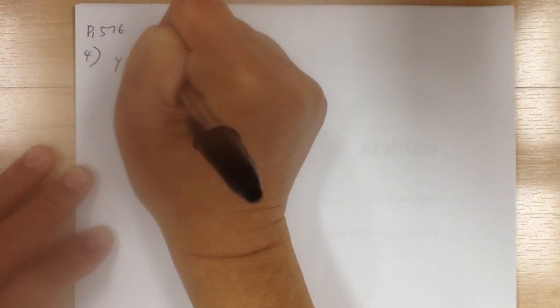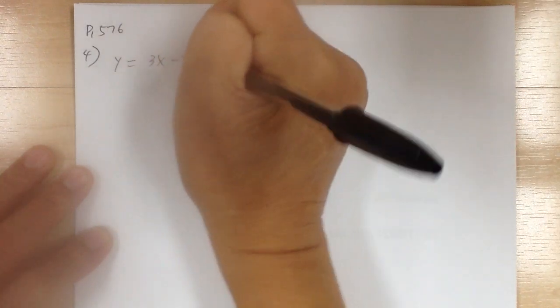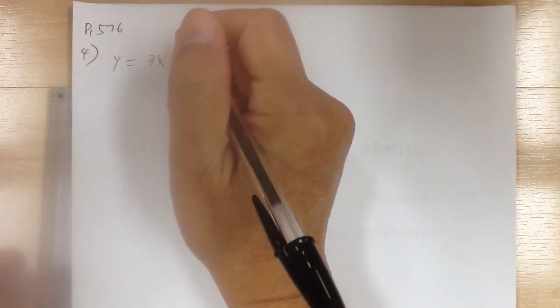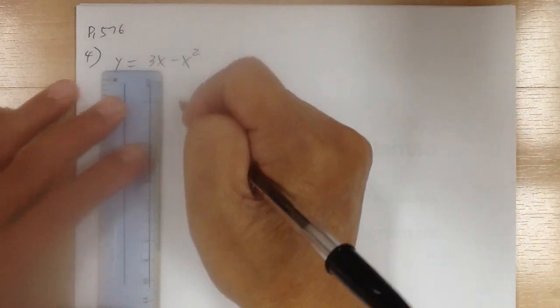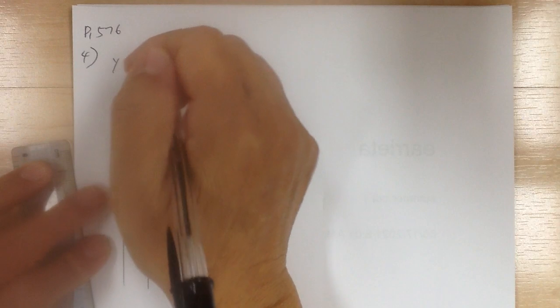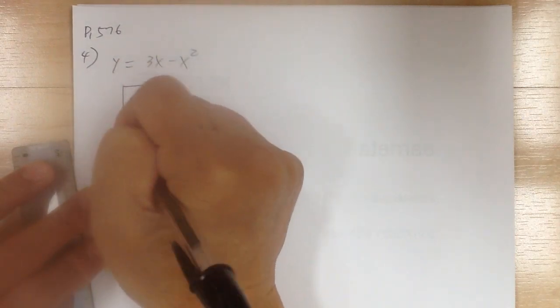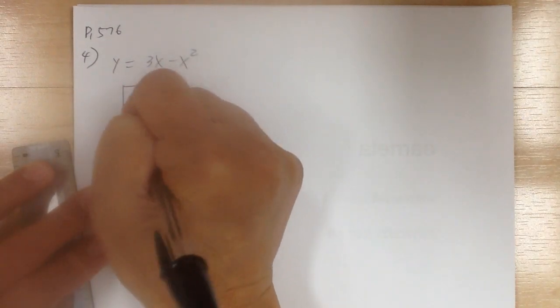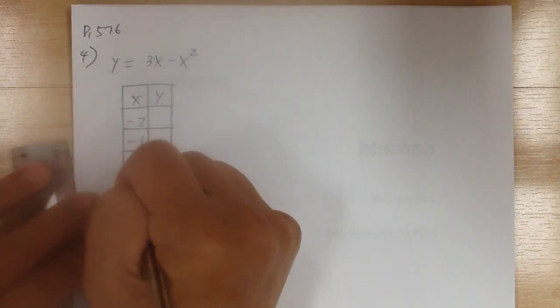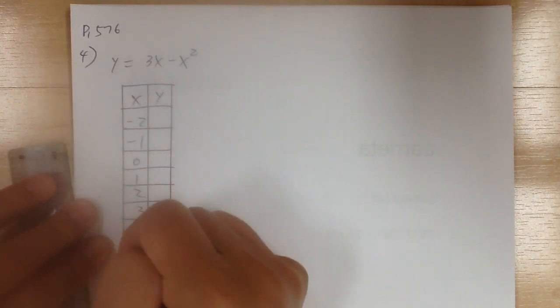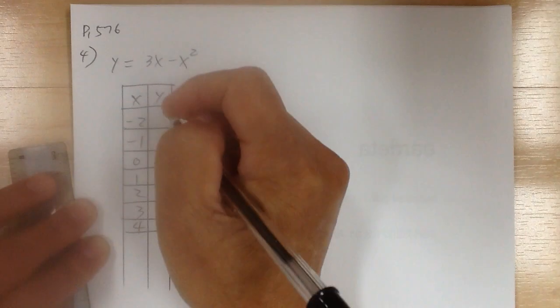Okay, number 4, you have y equal to 3x minus x squared, and you make the table. Okay, so you got x and the y, and then you have the -2, -1, 0, 1, 2, 3, 4.